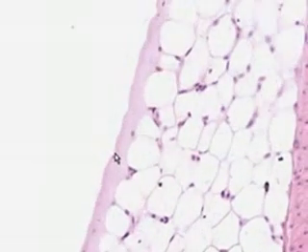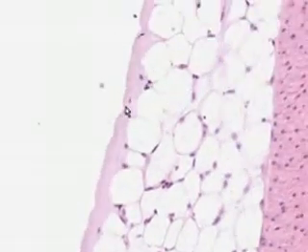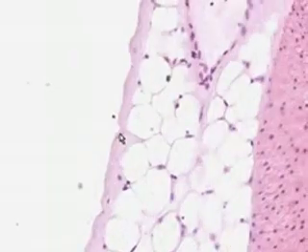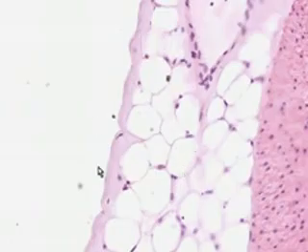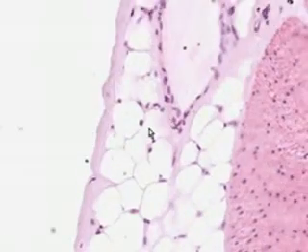This is what makes it a serosa, or a visceral peritoneum, rather than just a connective tissue adventitia.